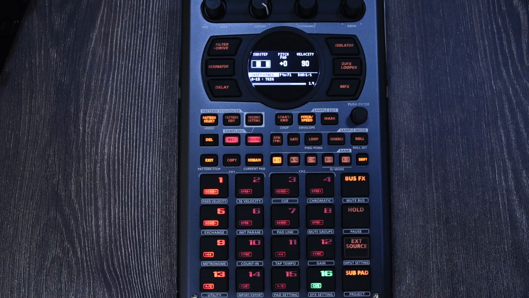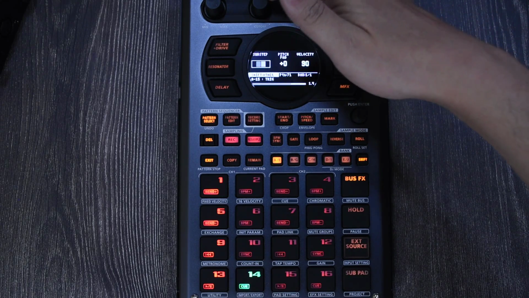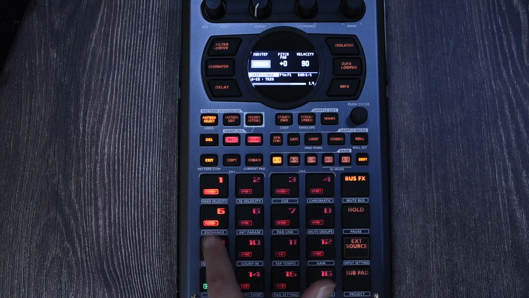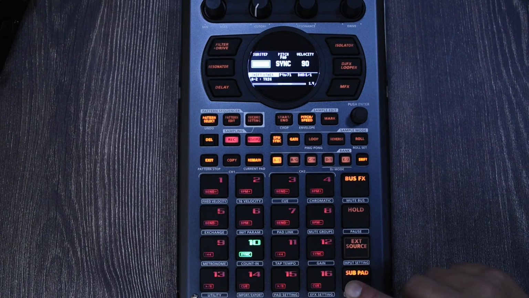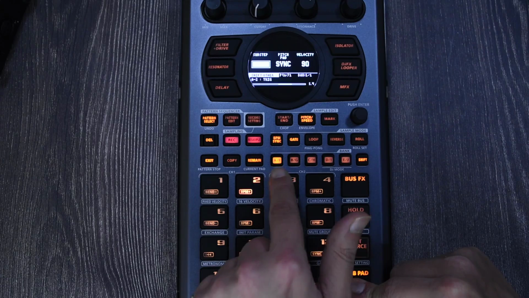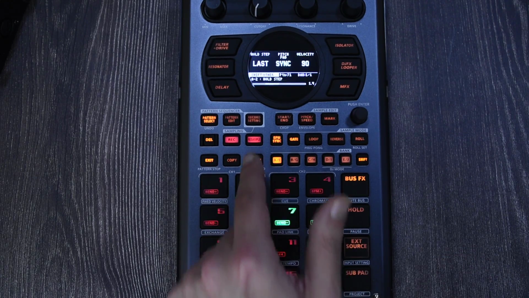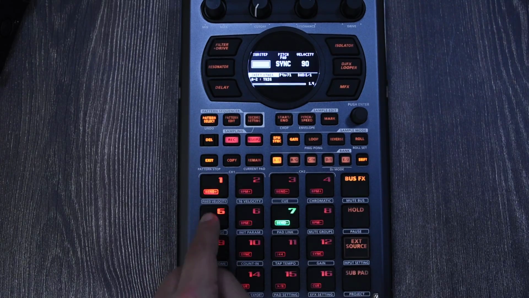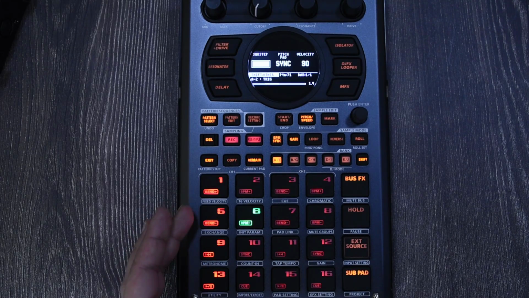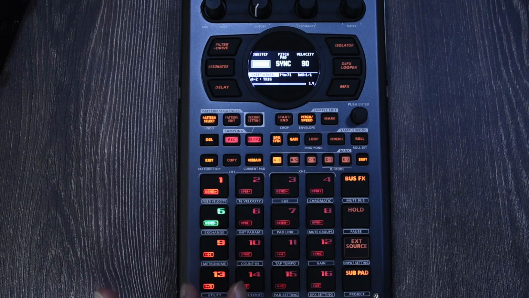All right, so I'm going to go all the way down, and I'm going to be removing the hats. Now I'm going to be selecting the number 2 of the bank A, which is the sample that we used previously. And I'm going to maybe stay on the trigger. Every time that we trigger that step, of course, it's going to play the sample, but the duration is going to be the duration of the step.